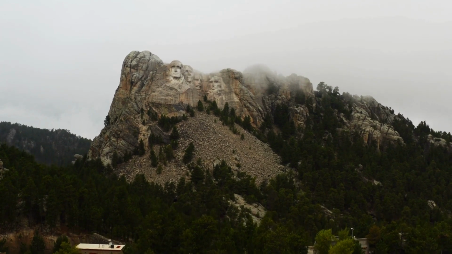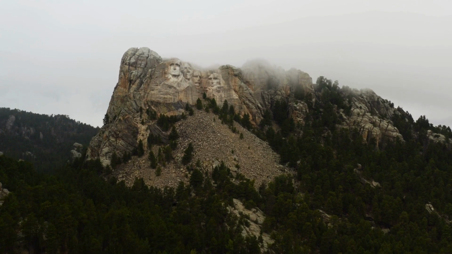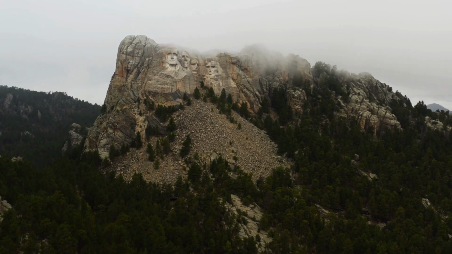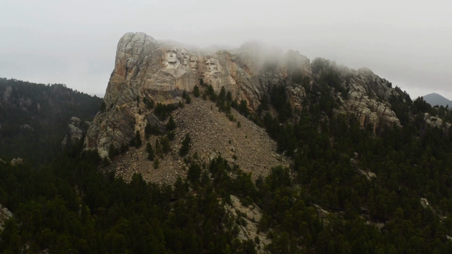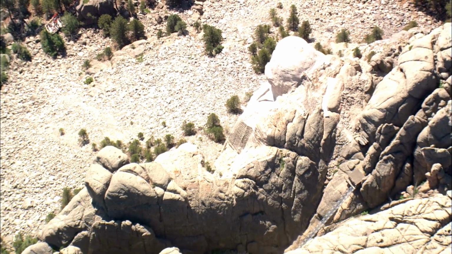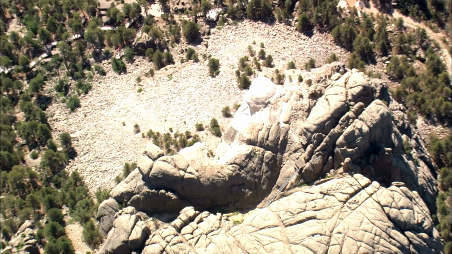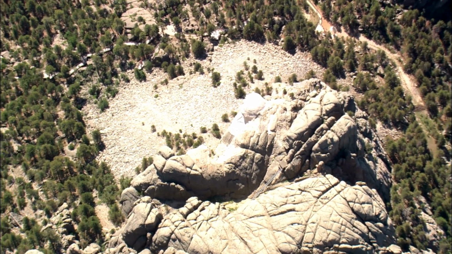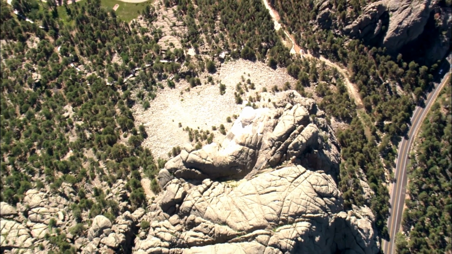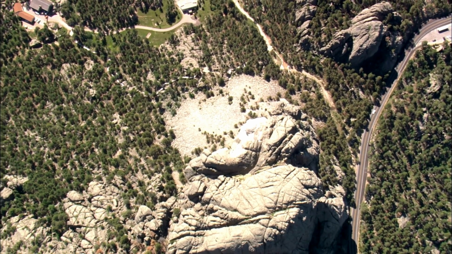In the early 1920s, a South Dakota state historian named Doane Robinson had a bold idea. He wanted to carve enormous sculptures into the granite cliffs of the Black Hills, to turn the area into a tourist destination. His original plan? Celebrate local legends, explorers like Lewis and Clark, native leaders like Red Cloud, and even Buffalo Bill. But Robinson needed a sculptor, and that's when he reached out to Gutzon Borglum.